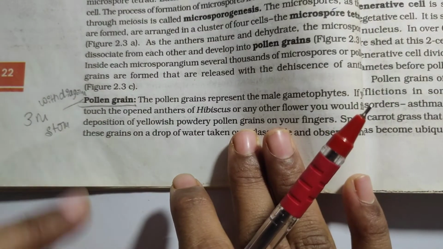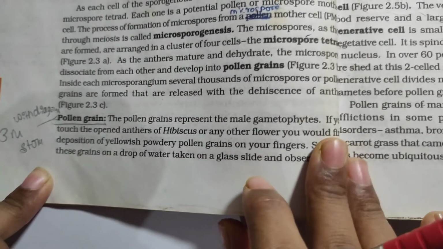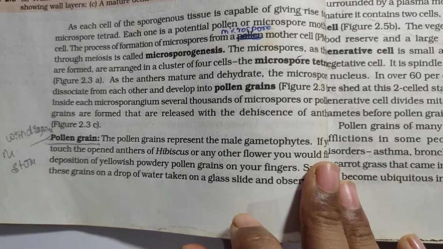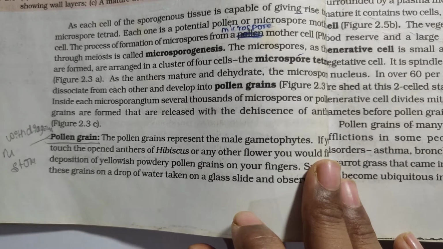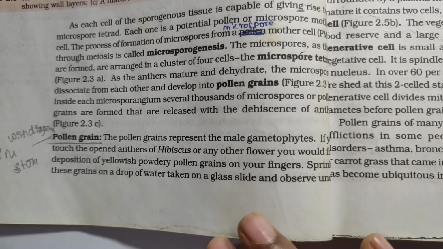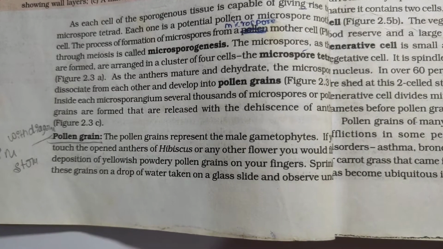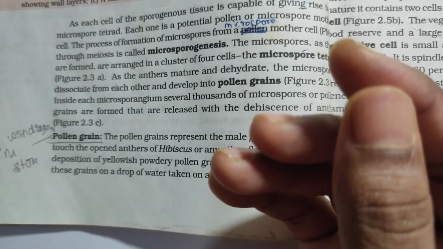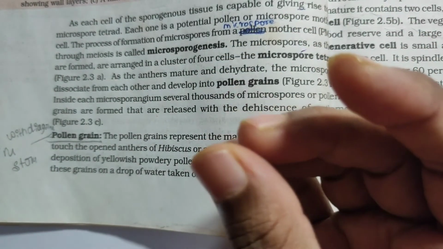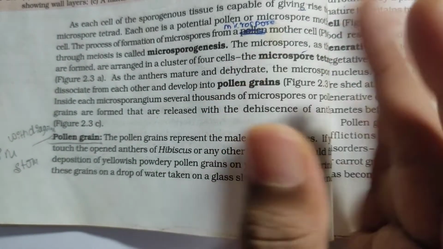In today's class, we'll be studying pollen grains. This pollen grain structure you can see more often in hibiscus. In all flowers, you will see pollen grains, which are borne on the stamens. More commonly, whenever you touch the hibiscus flower, you get a yellowish powdery substance. Those are nothing but pollen grains.